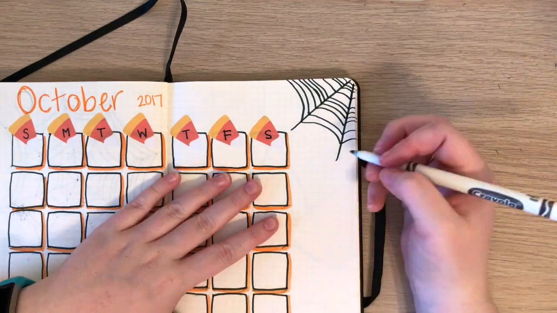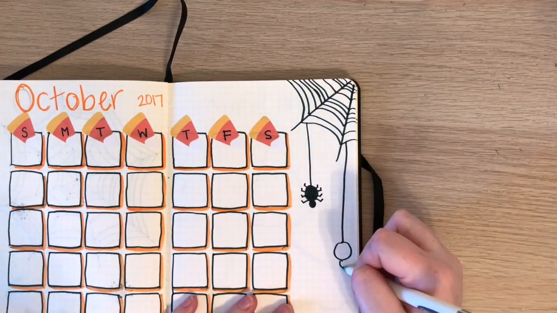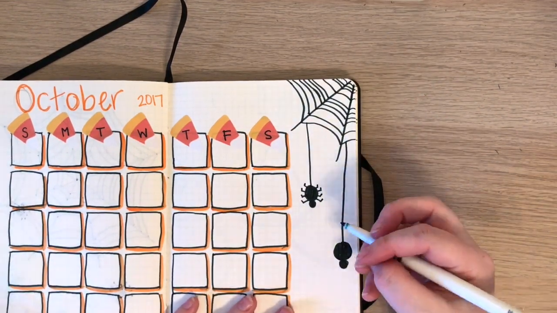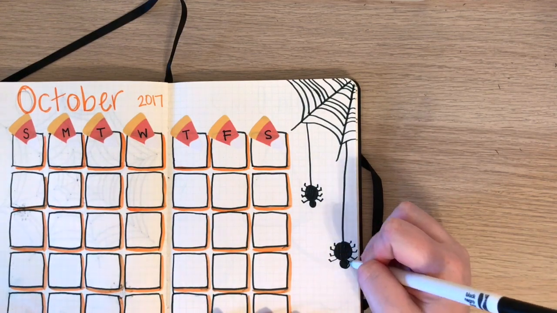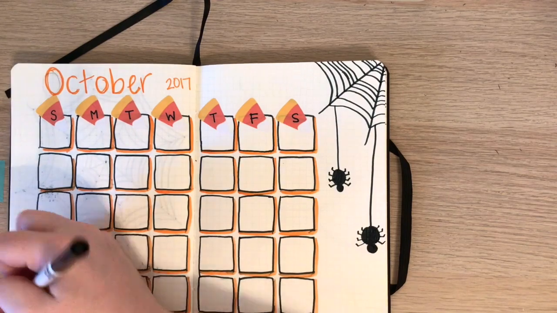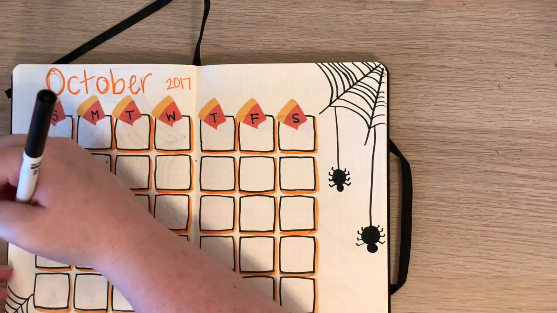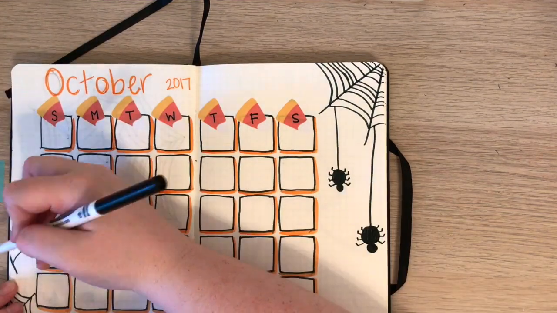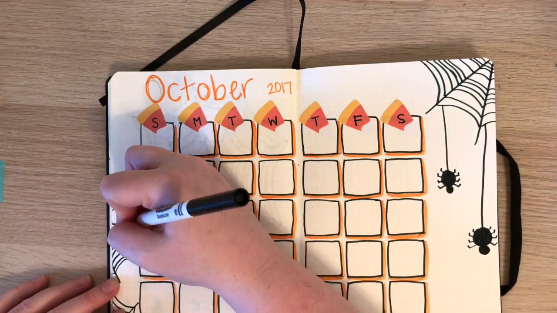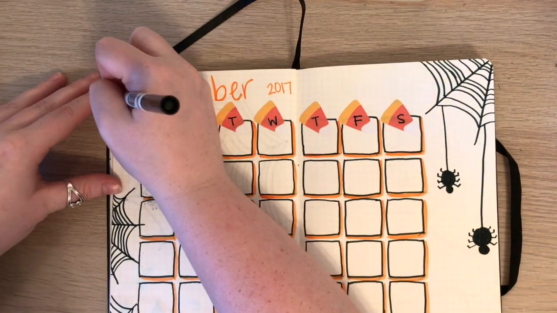Now I am just filling the rest of the page up with some more spider webs and spiders hanging off the spider webs, continuing that theme and those doodles from the cover page for October. And that's going to conclude this monthly spread. I did not include a notes section on this page like I normally would, and you will see why in just a second.